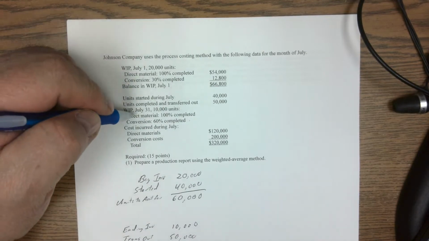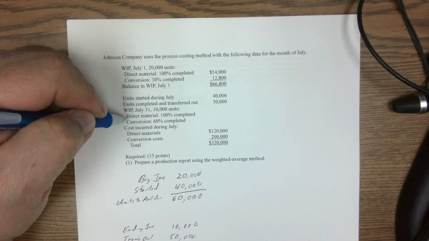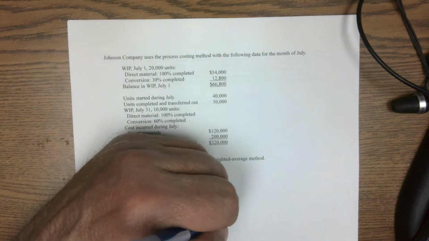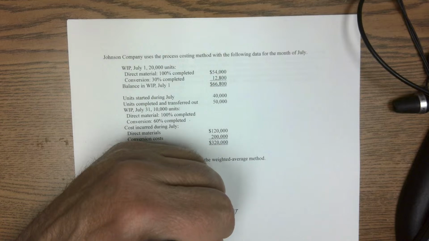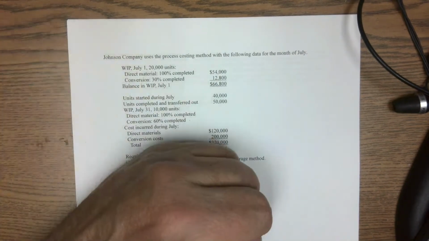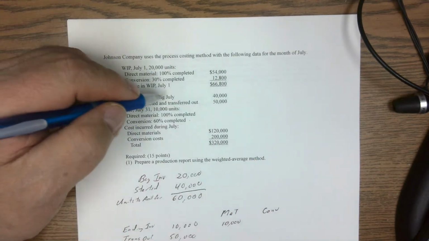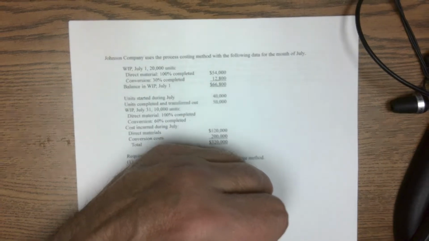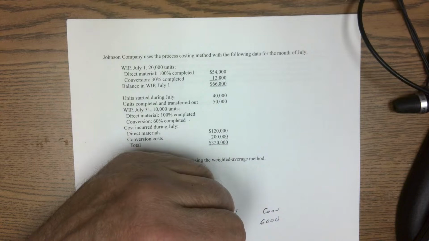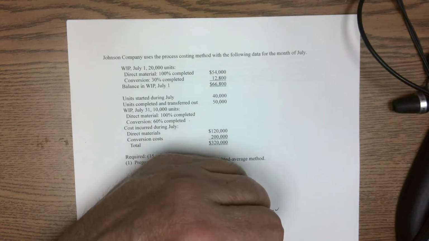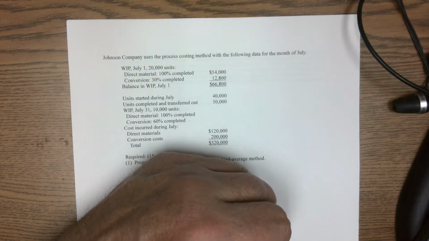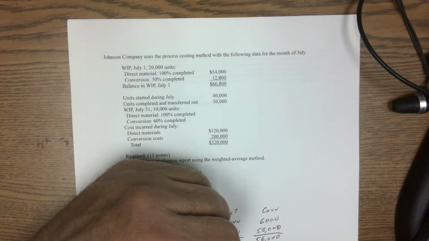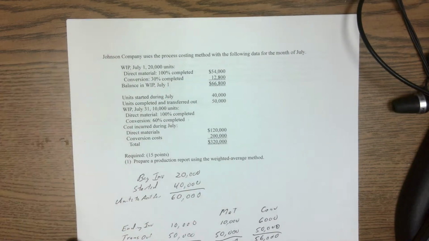What we do need to know is the units: on July 31st, the direct materials are 100% complete, so that's 10,000, and conversion is 60% complete, so that would be 6,000. And if they're transferred out, they're considered complete. So 50,000. That gives us 56,000 there and 60,000 there.